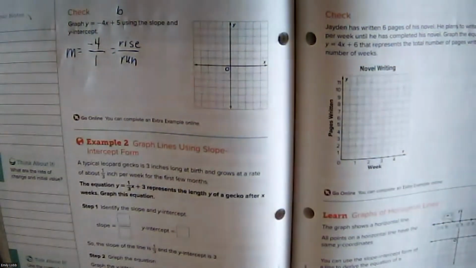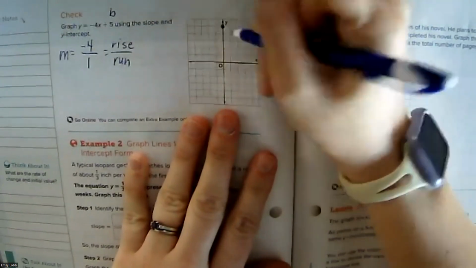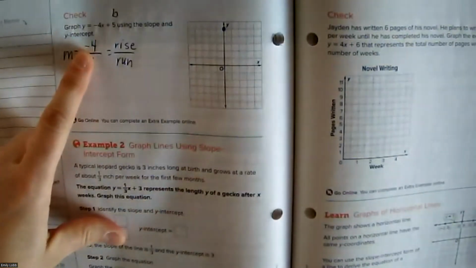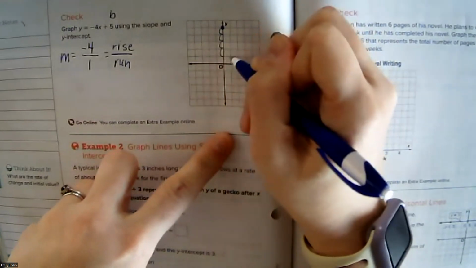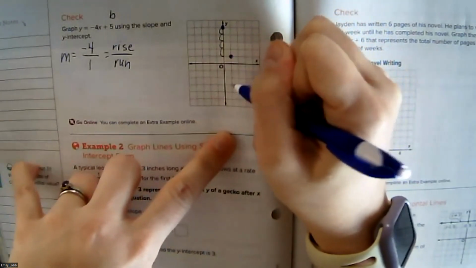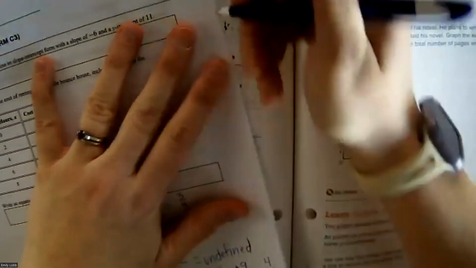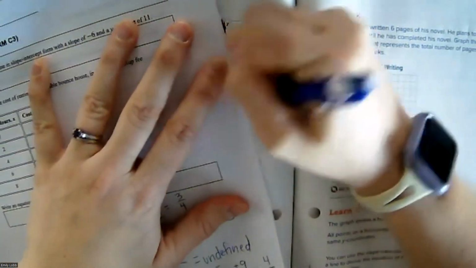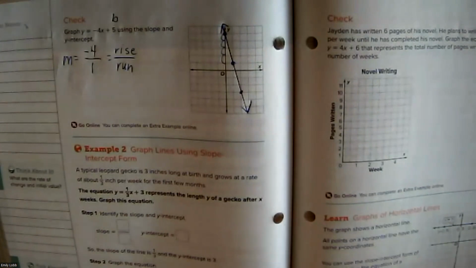All right, so did you plot your y-intercept? It's at 5, so we would count up 1, 2, 3, 4, 5. And our slope is negative, so we're gonna go down 4. 1, 2, 3, 4, and right 1. You could continue on and go down 4, 1, 2, 3, 4, and right 1. So you should have that straight line. I'm just going to use my reinforced packet here. Remember, your arrows go in both directions. It's not a line segment, it's a line.